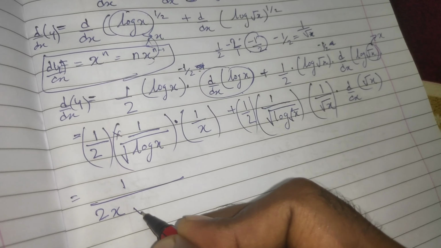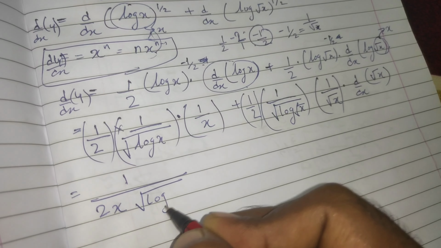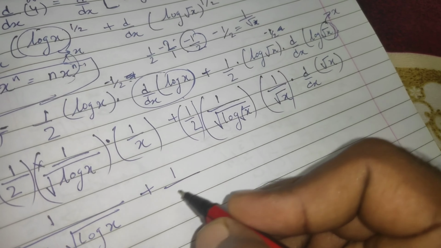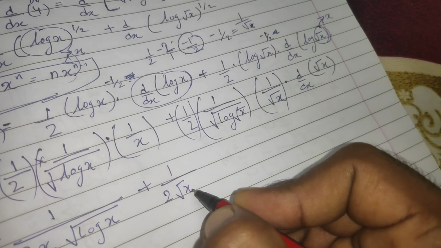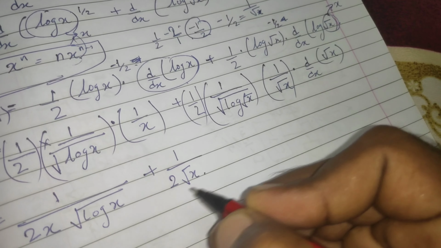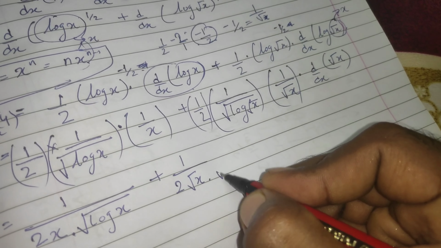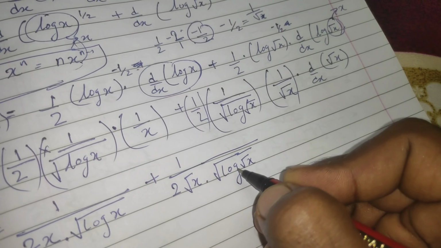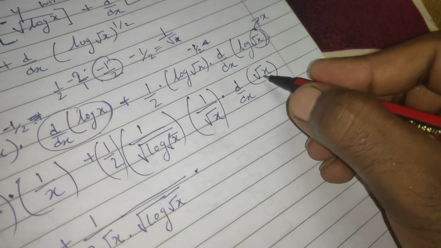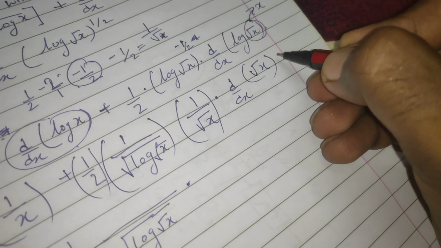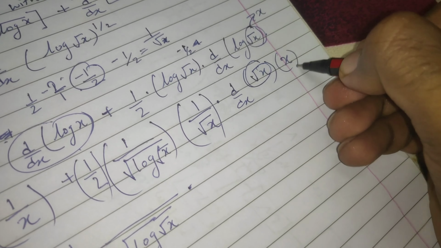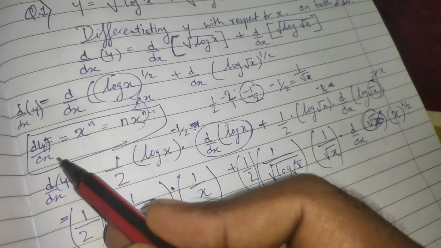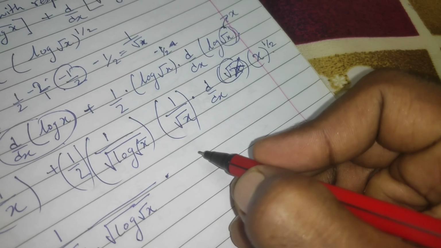The 2x I have written in the front to avoid the confusion, into root log x plus 2 root x into root log root x, okay, into derivative of root x. So derivative of root x is 1 upon 2 root x by the nx raised to n minus 1 formula. So 1 upon 2 root x.